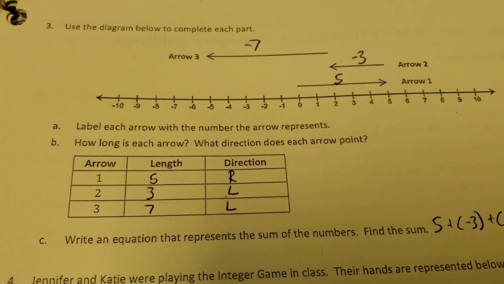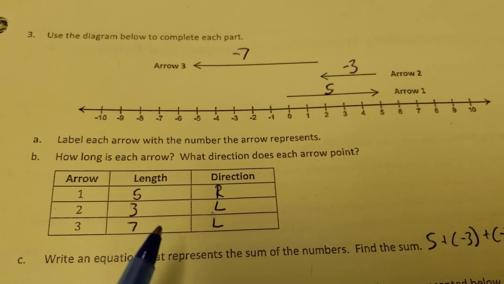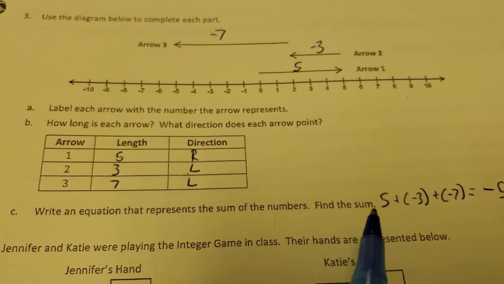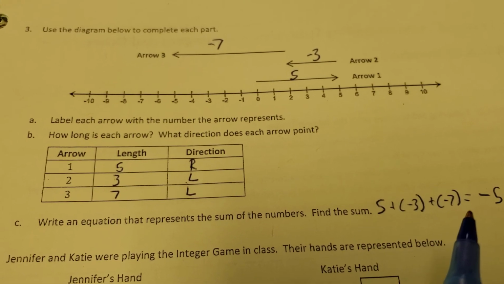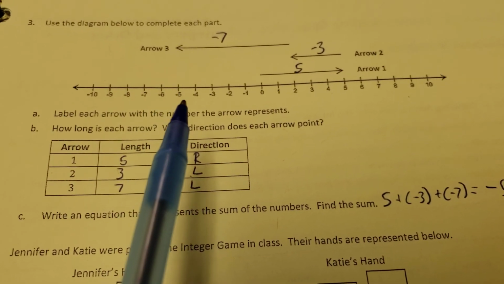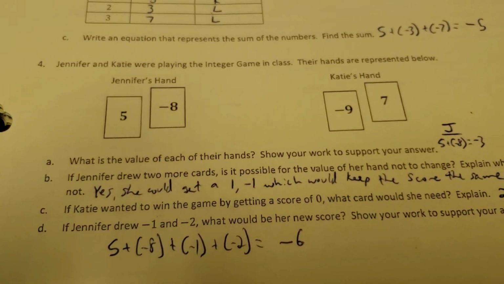So how long is each arrow? Well, the first one's 5 to the right. Second one, 3 to the left. Third one, 7 to the left. So what's that equation? 5 plus negative 3 plus negative 7 equals negative 5. You can double check just due to where your final arrow ended too. It's at negative 5. All right, our last problem for the day here.